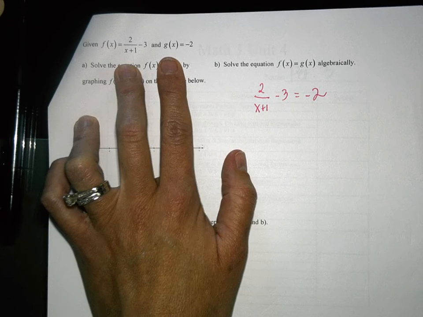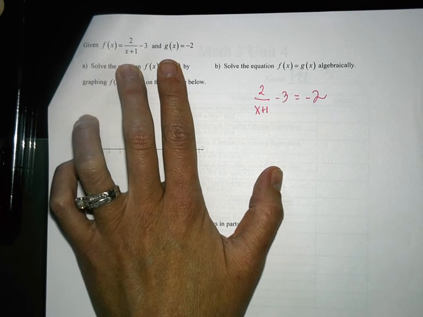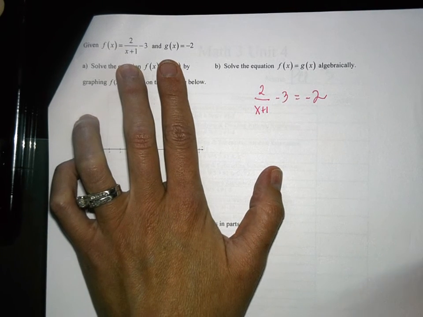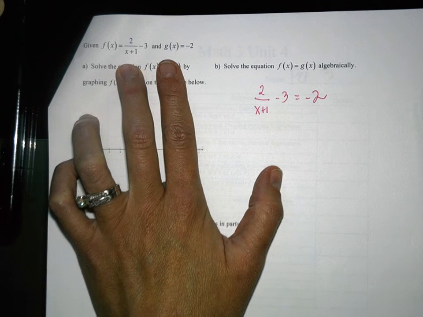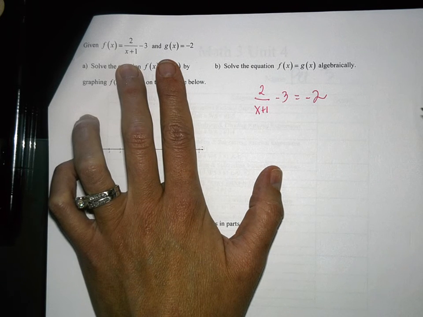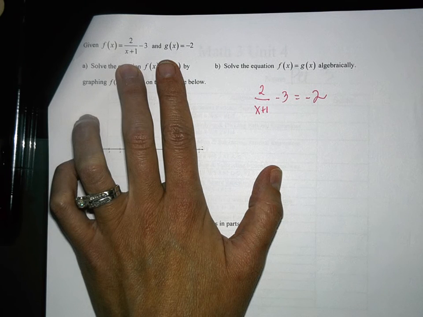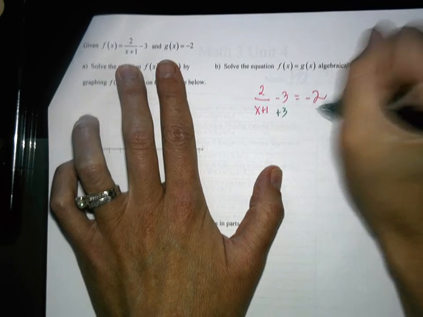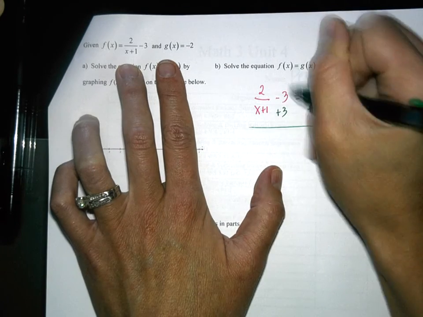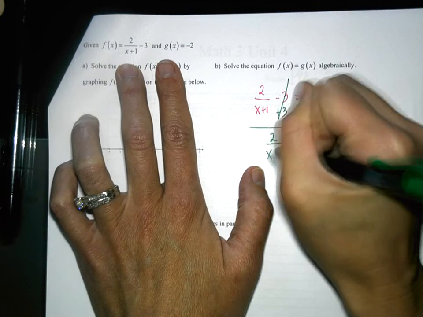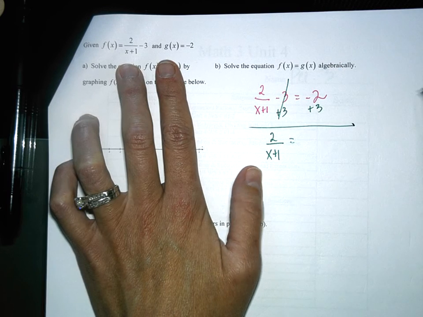What would I do in order to solve for x here? What would I do? Okay, so we can multiply everything by the LCD, or I could add 3. What do you guys want to do? Okay, we'll add 3 first. 2 over x plus 1 equals 1.